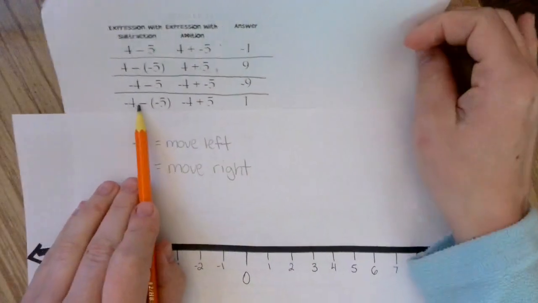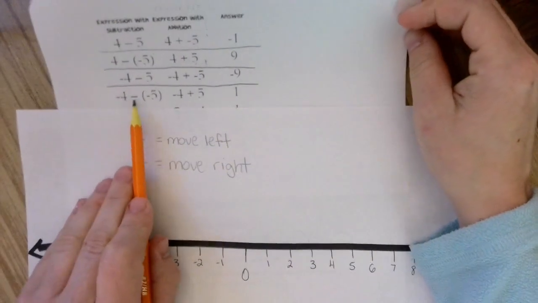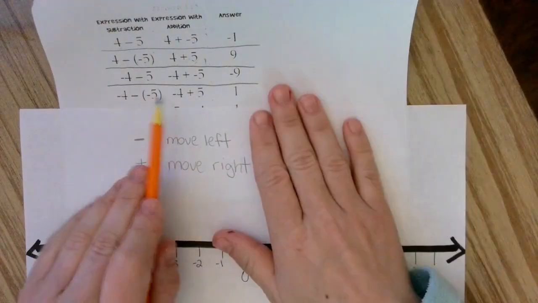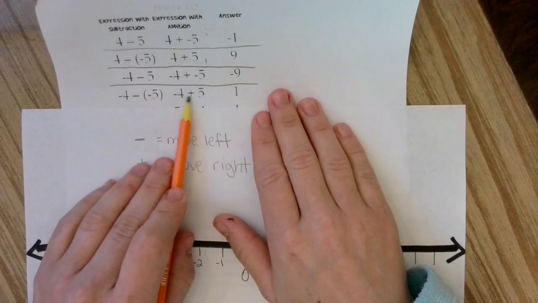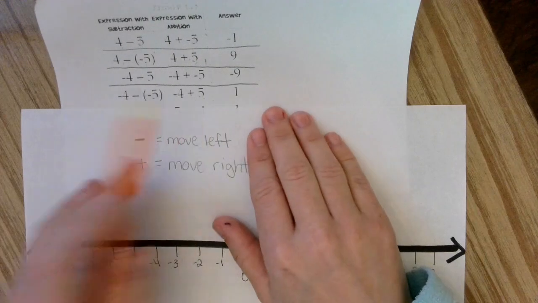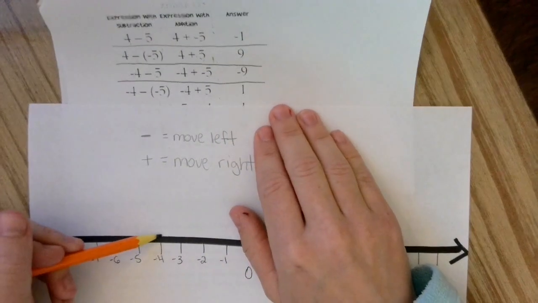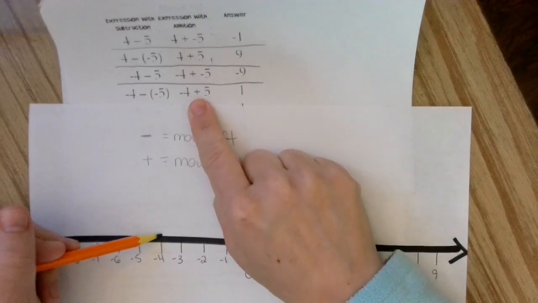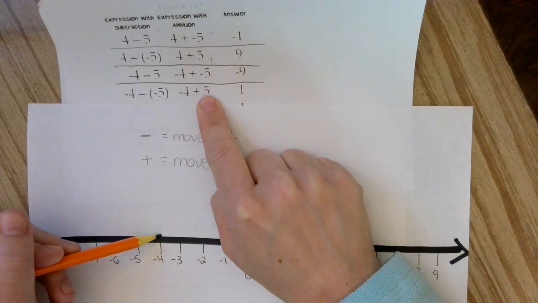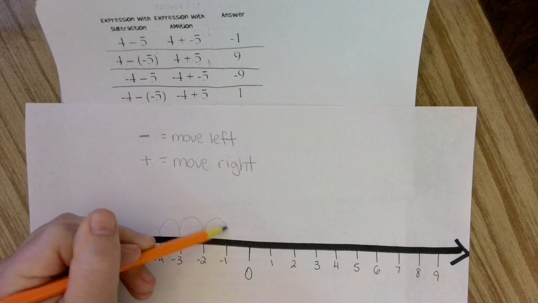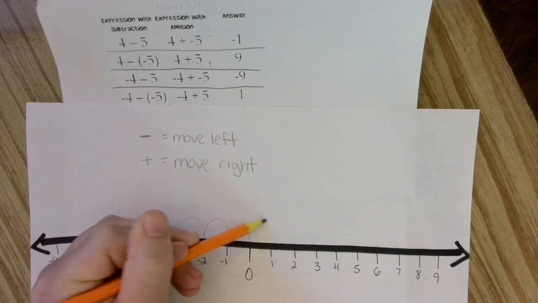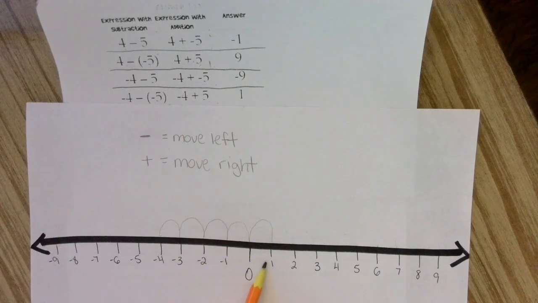So this next example, I have either negative 4 minus negative 5, or I can think of it as negative 4 plus 5, and I like this version better. So I'm going to start at negative 4, and because it's a plus sign, I'm moving to the right 5 places. 1, 2, 3, 4, 5. So my answer is 1.